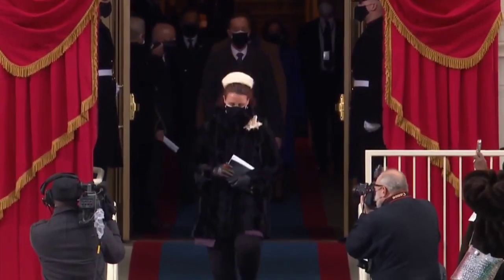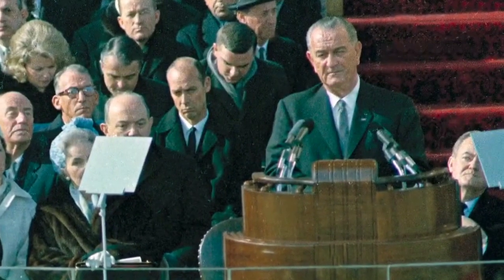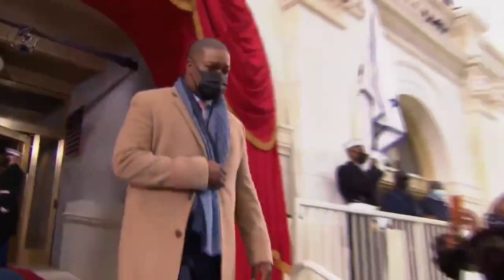There have been several instances in U.S. history where the vice president has had to unexpectedly assume the presidency. When John F. Kennedy was assassinated in 1963, Lyndon B. Johnson took over and continued to push forward Kennedy's ambitious legislative agenda.